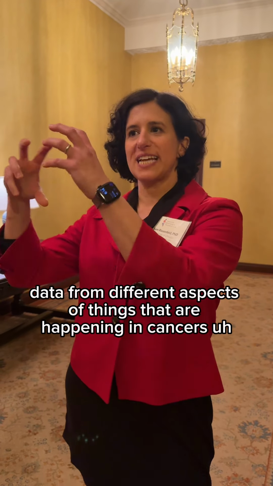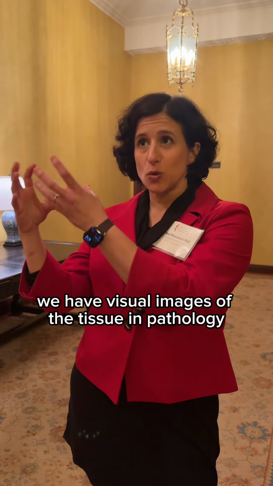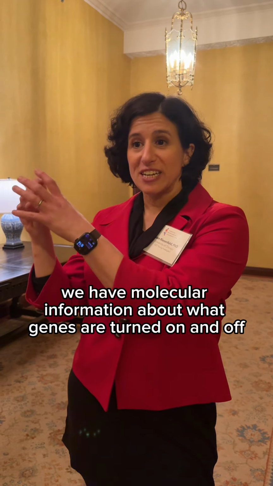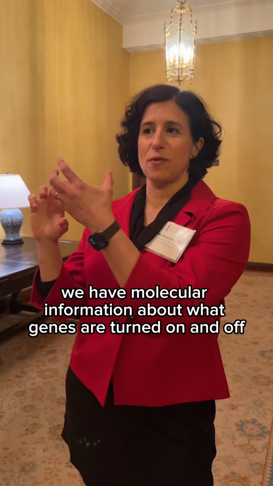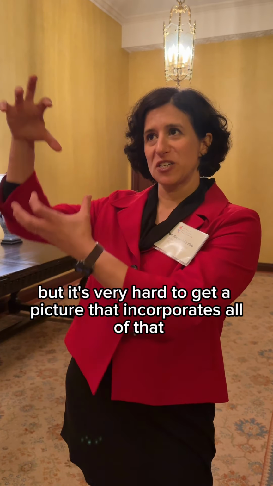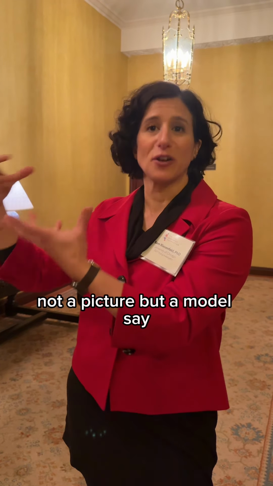The project that we started thinking about was how we can combine data from different aspects of things that are happening in cancers. We have visual images of the tissue in pathology. We have molecular information about what genes are turned on and off, DNA information about mutations, but it's very hard to get a picture that incorporates all of that. And I mean, not a picture, but a model, say.